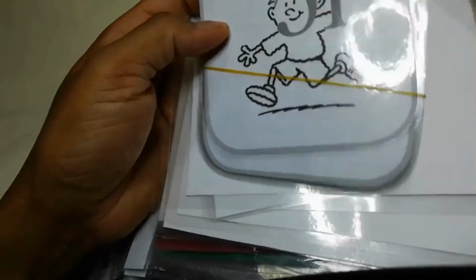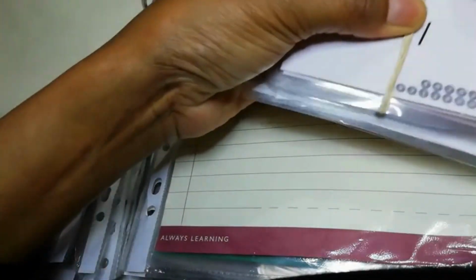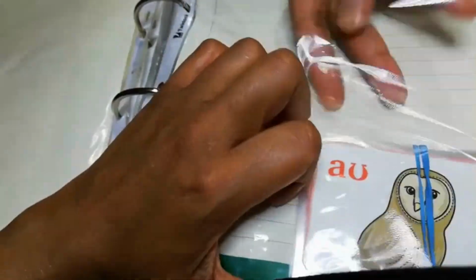So here you've got some diphthongs. Okay, so I can use them in a variety of activities. More diphthongs. I have these, but I don't remember where I got them from.